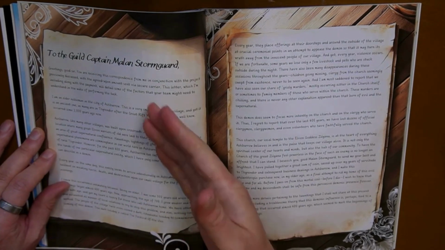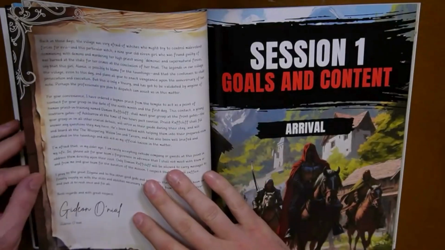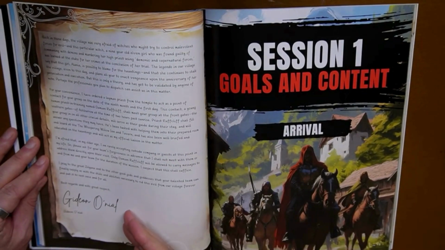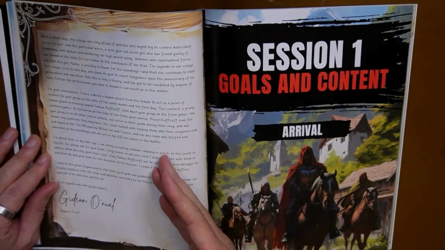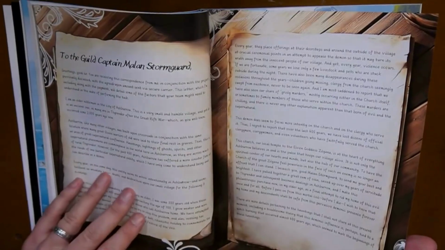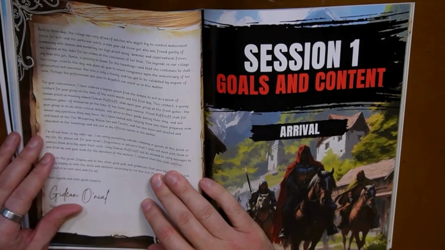So there's this letter where he gives background outline information about the story. It's a 3-page letter signed by Gideon O'Neill. He gives all that information, and this is what the players have to go on for background. They can read this letter, and that's going to inform them about the story. So giving your players something to inform them is important.